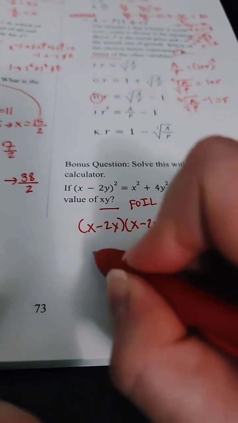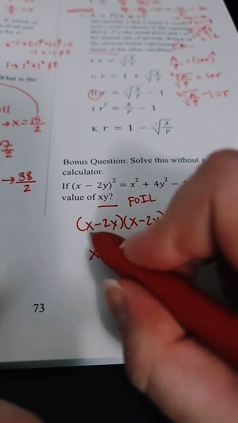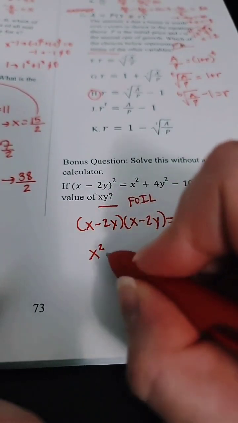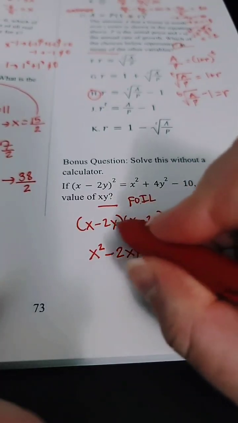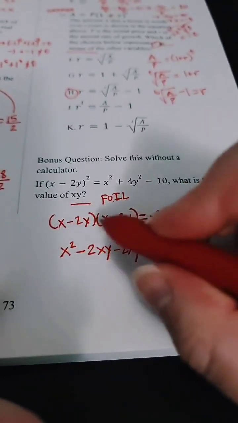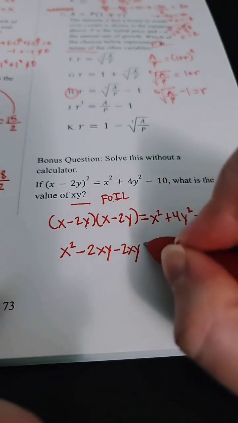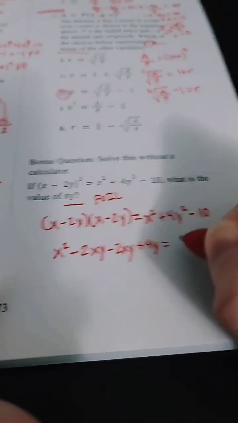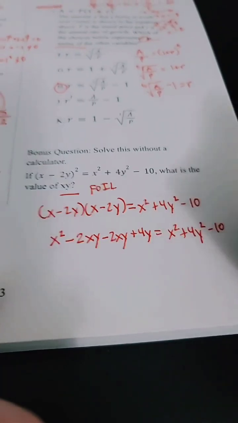F stands for multiply the first things, x times x is x squared. O stands for multiplying the outer terms, so x times negative 2y. So that would be negative 2xy. And then negative 2y times x is negative 2xy. I'll answer questions in a second, guys, by the way. And then negative 2y times negative 2y is the last things that we multiply, so that would be plus 4y squared. And that all equals x squared plus 4y squared minus 10.